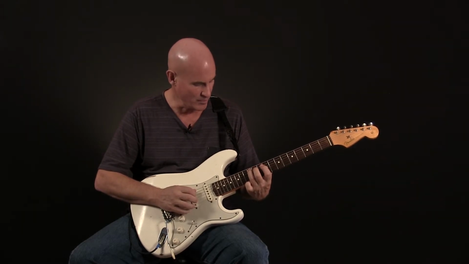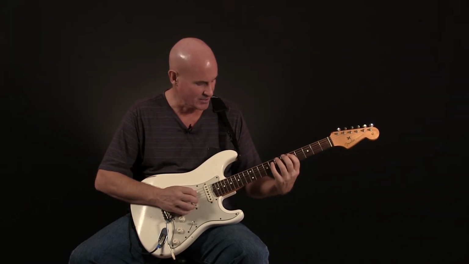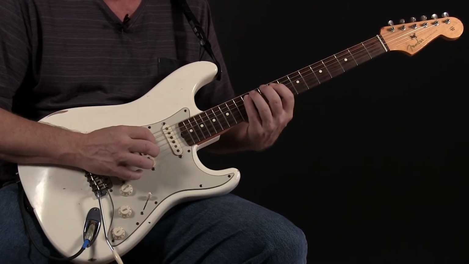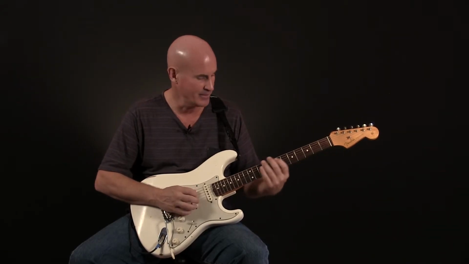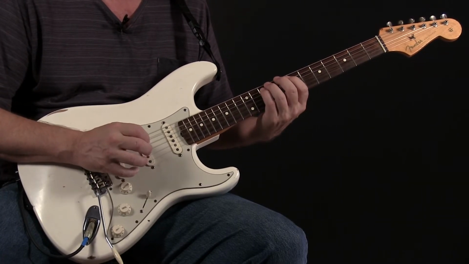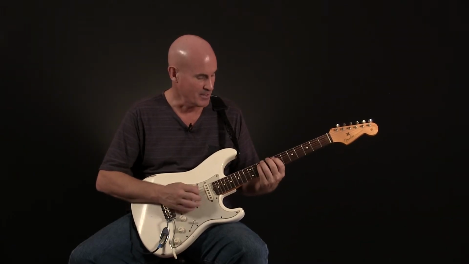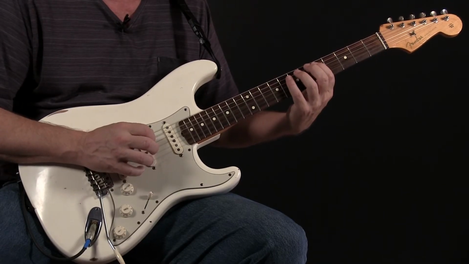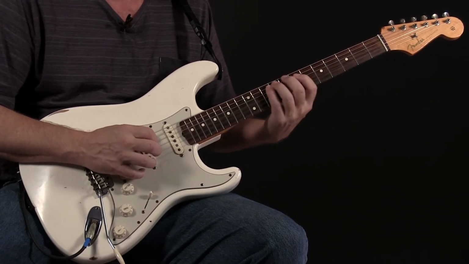And hopefully you'll notice that you've got that same distance between the D and the A, the root and the fifth, as we did between the C and the G. But now we've got root, minor third, fifth.